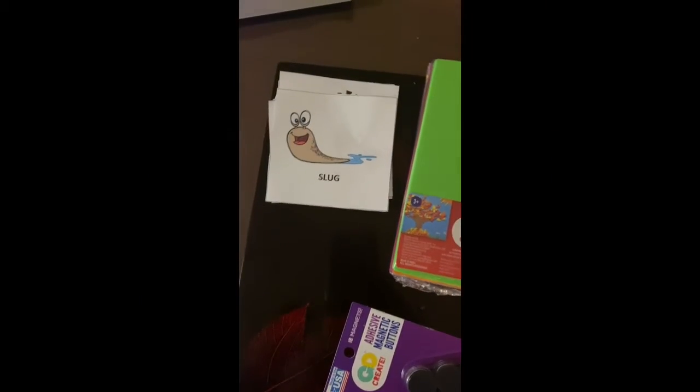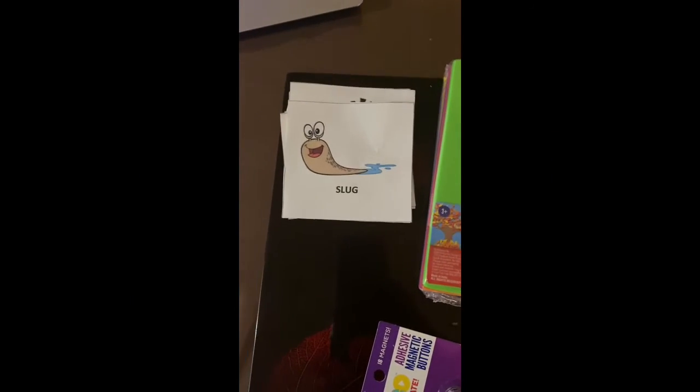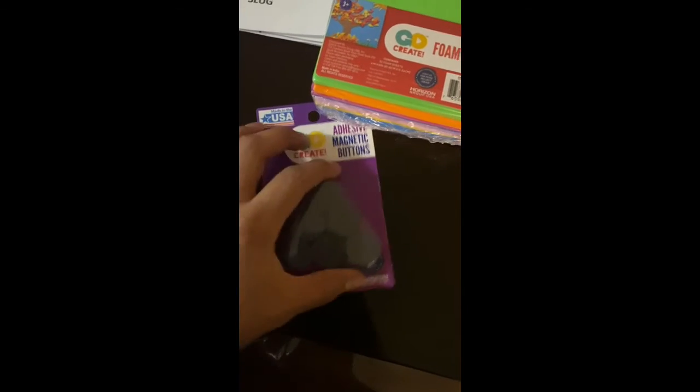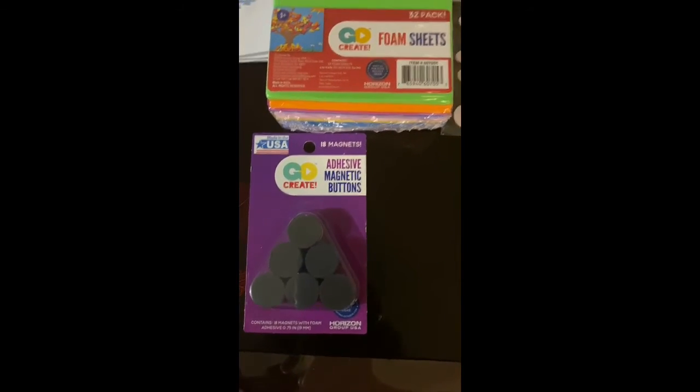So these are the materials that we're going to use for the next activity. It's also some of these cards, some foam sheets, some googly eyes, some rope, and some magnets. I'm just using a glue gun to put all of this together. Okay, so here we go.